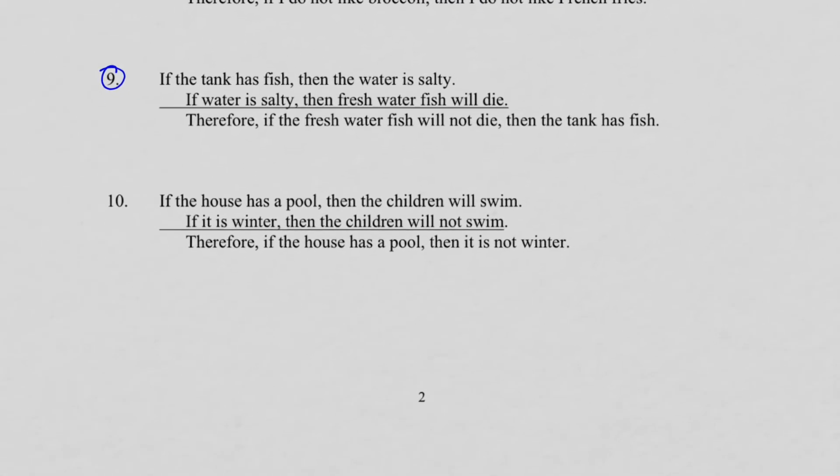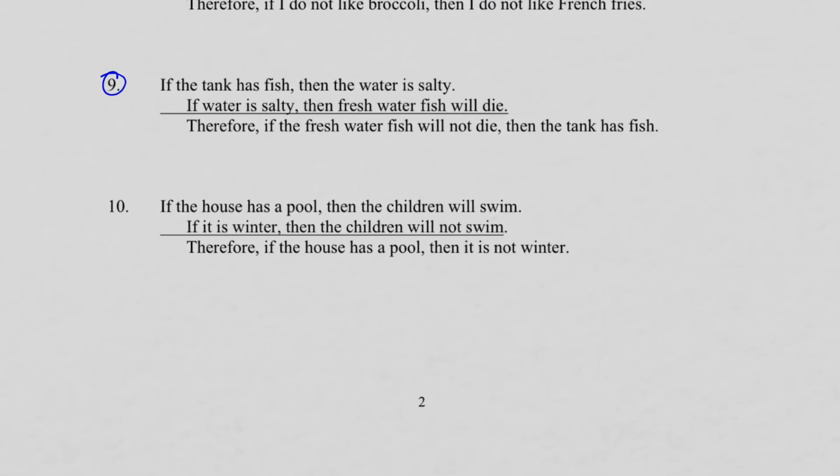Okay, number 9. If the tank has fish, P, then the water is salty. If the water is salty, then fresh fish will die.